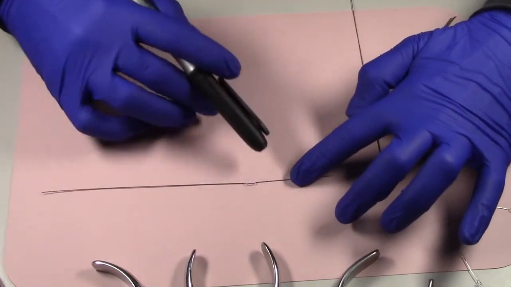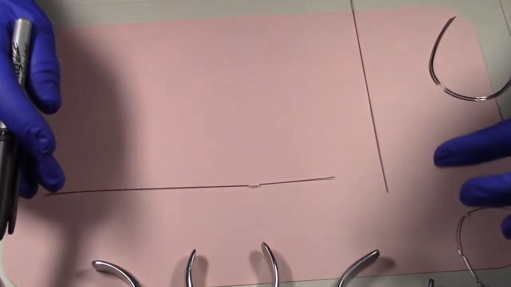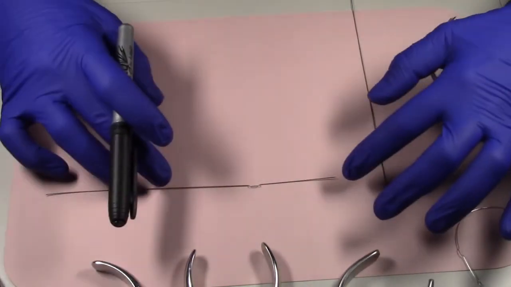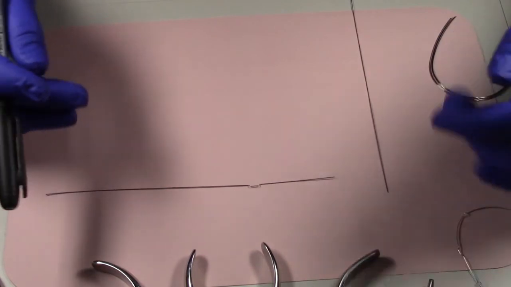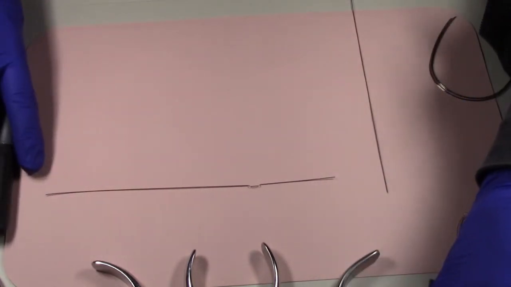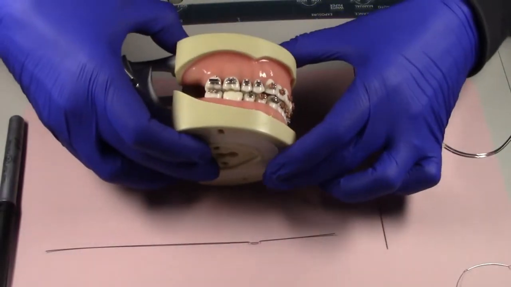Also, it doesn't need to be a really large bend. Think about the size of the bracket and the area in which you're going to affect. So why do we put bends in wires? We want to think about moving a tooth in a certain direction.